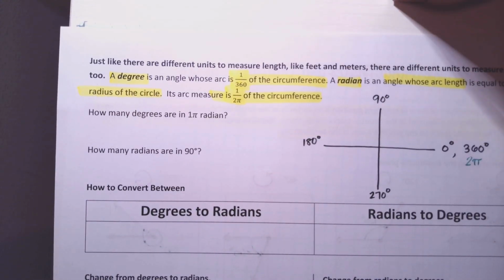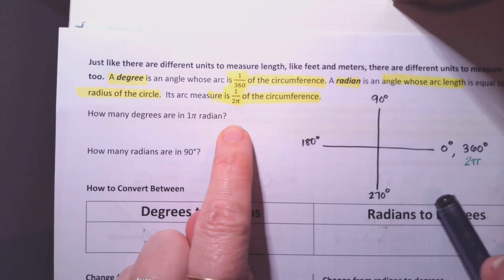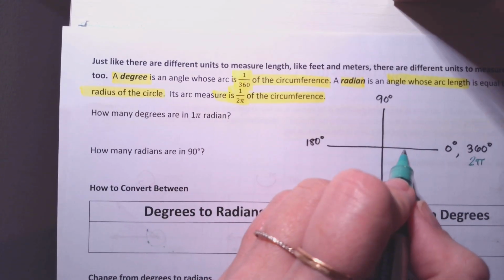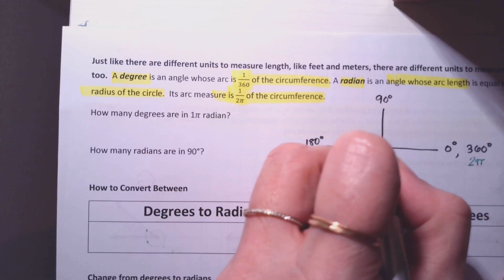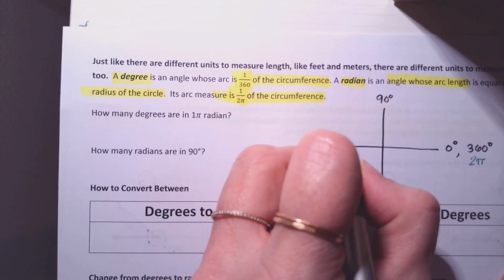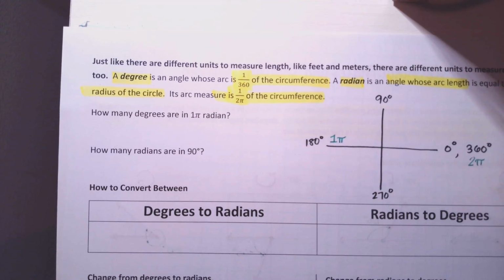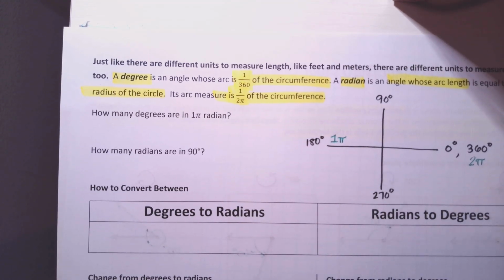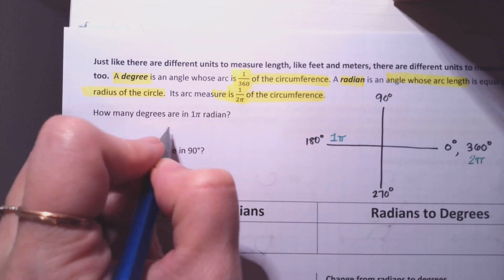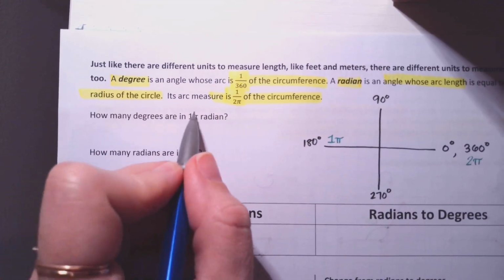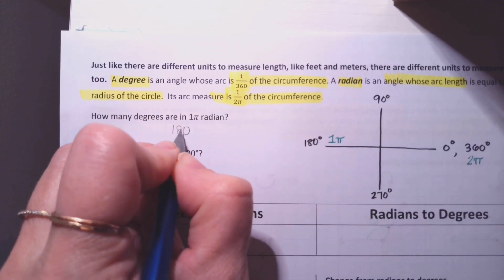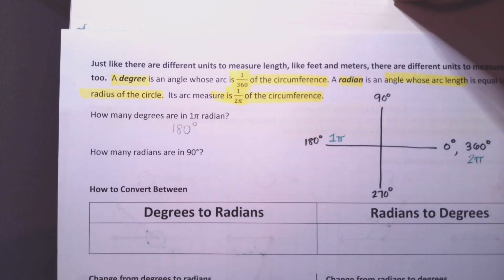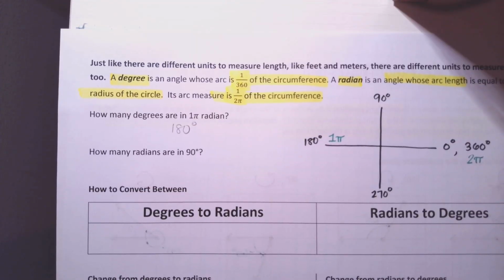Okay, so how many degrees would be in 1 pi? Well, if all the way around a circle is 2 pi, then halfway around the circle would be 1 pi. And usually we don't say 1 pi, we just say pi. So to answer the question, how many degrees are in 1 pi radian? 180 degrees are in 1 pi radian. Okay, well then how many radians are in 90 degrees?